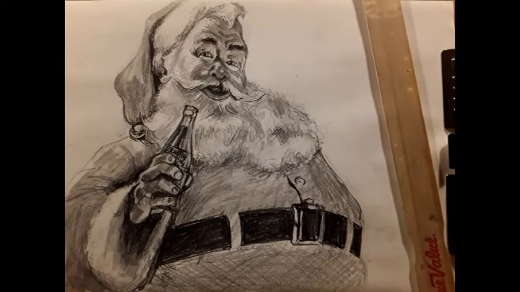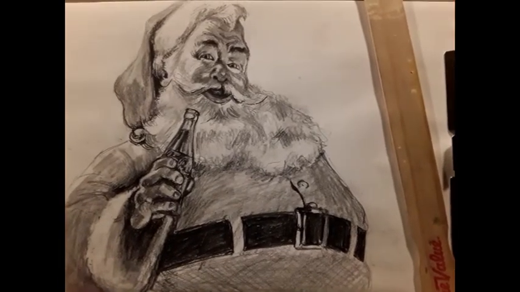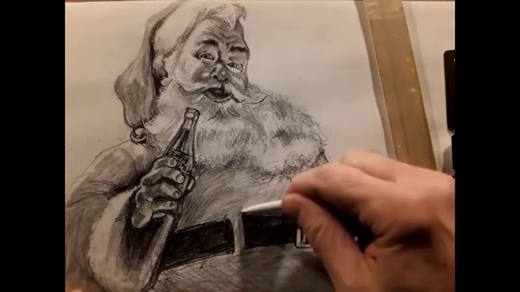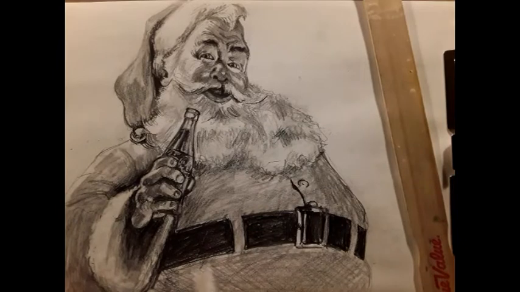All right, it's getting there. Let me step back and take a look. That's what an artist always needs to do toward the end of the project. Step back and just observe for a little while. That's a different point of view when you step back and look at it differently.